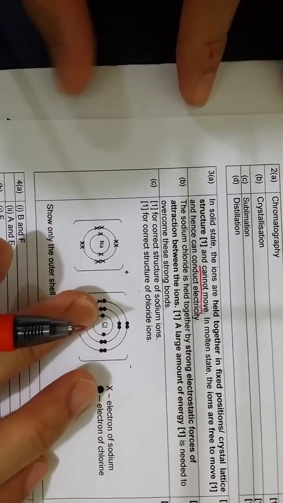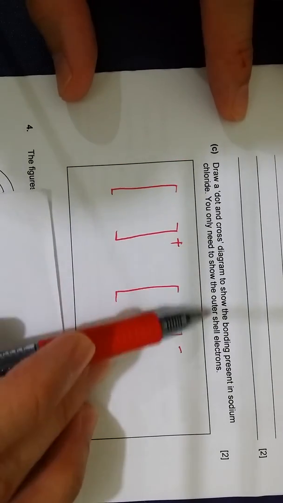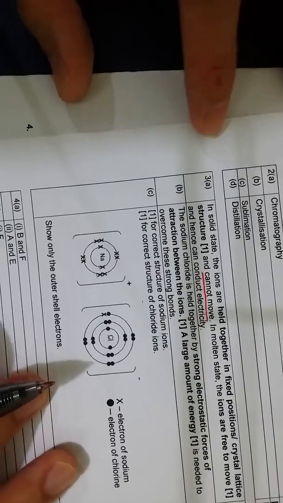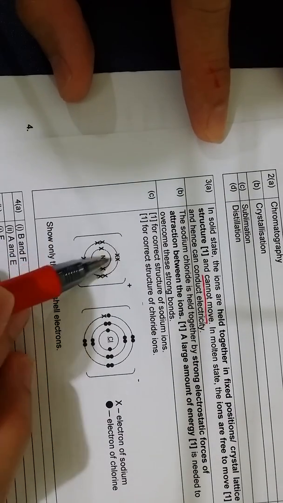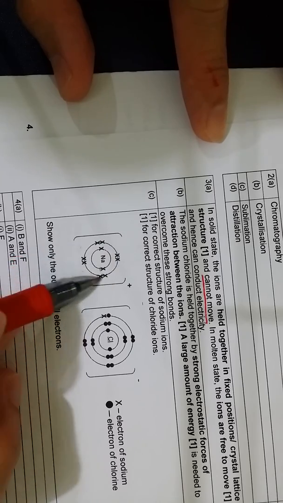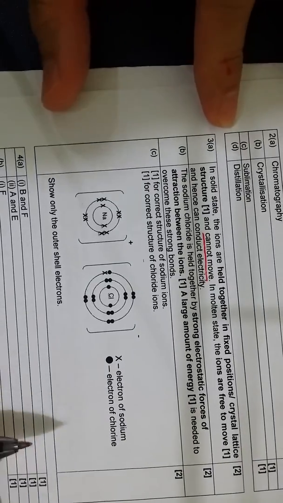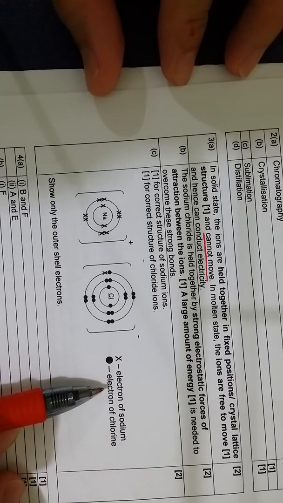This answer is actually slightly wrong because the question asks you to show the outer shell electrons only. So no need to show the inner shell. Basically just show the most outside shell or the valence shell. Okay, then of course don't forget about the legend.